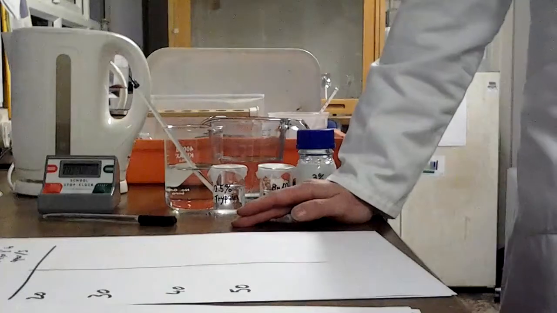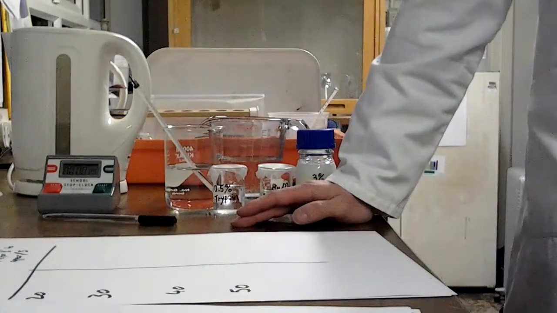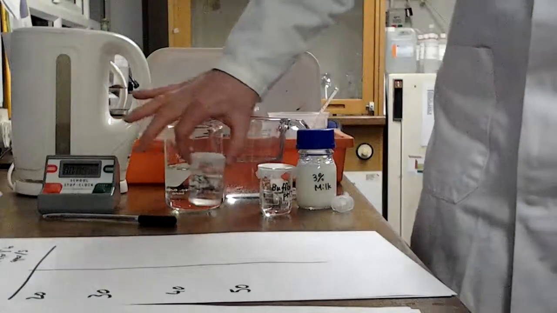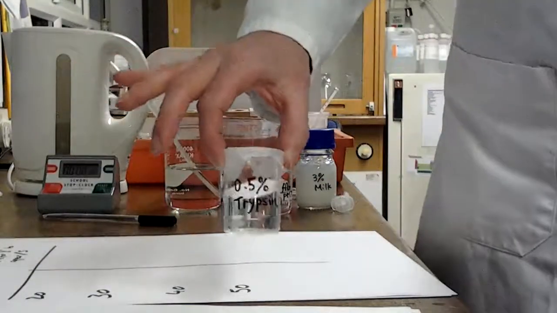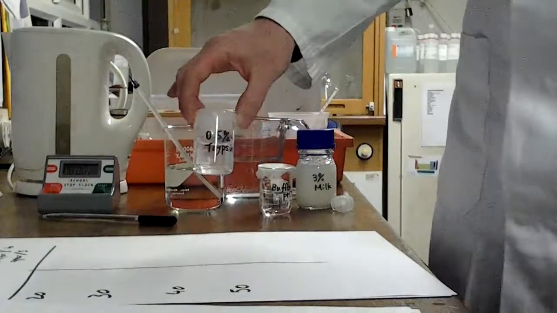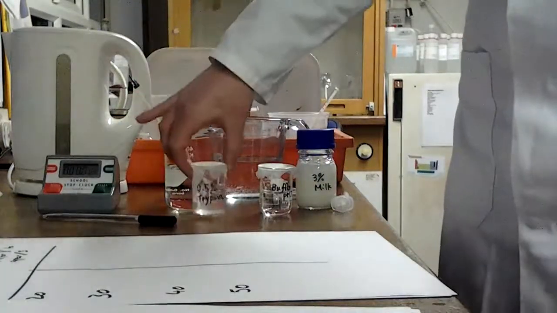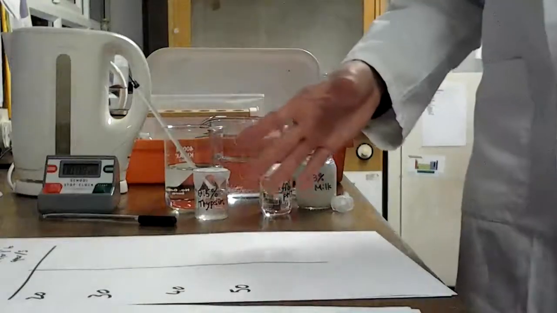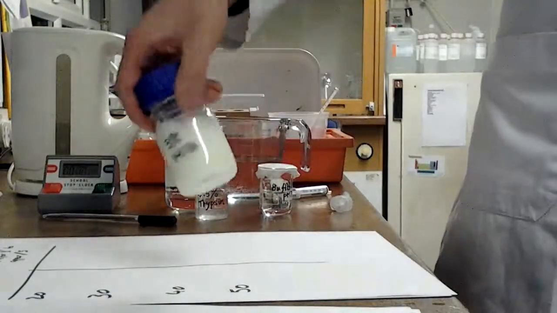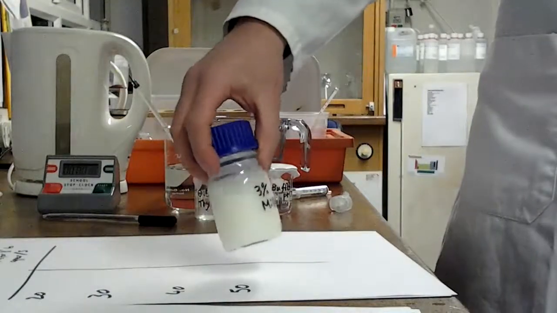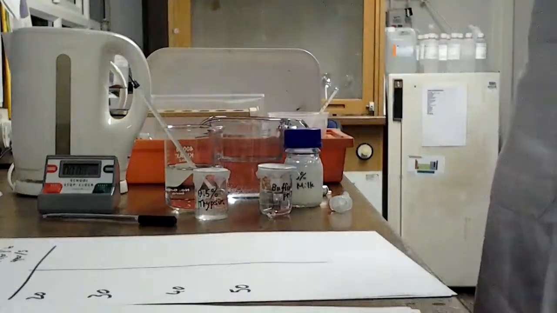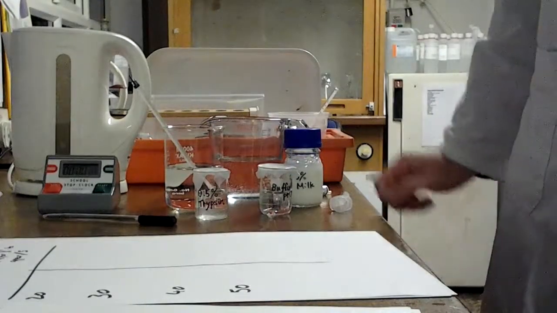So what we're doing is we're looking at how temperature affects the rate of an enzyme catalyzed reaction, and the enzyme we've chosen to use, you might just be able to make out on this beaker, is trypsin. This is a trypsin solution in here, and trypsin is an enzyme that digests a substrate called casein, which is actually in milk. So here's our solution of milk. This has got the substrates in it. We're going to be breaking it down using this, and we're going to be doing it at different temperatures.